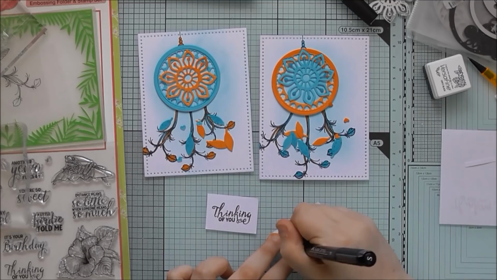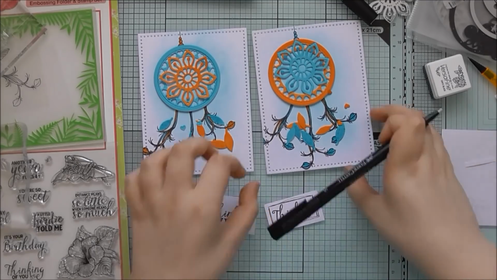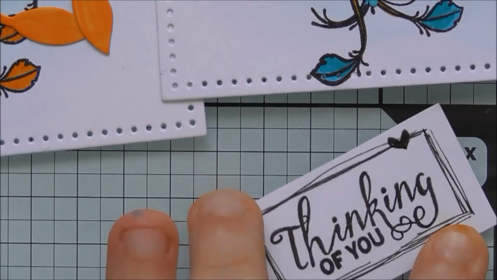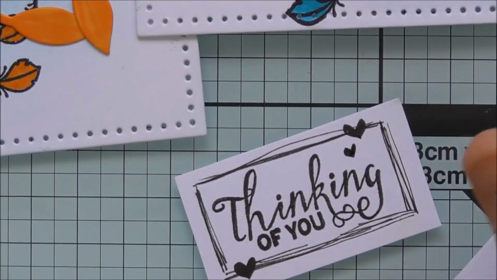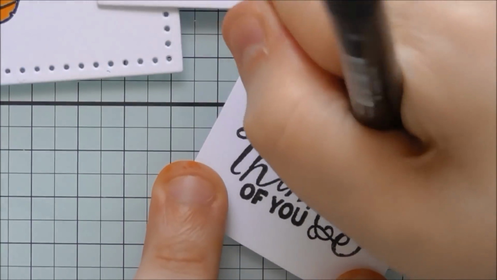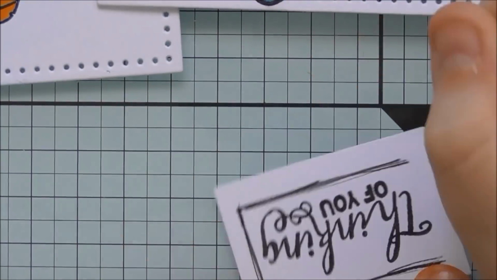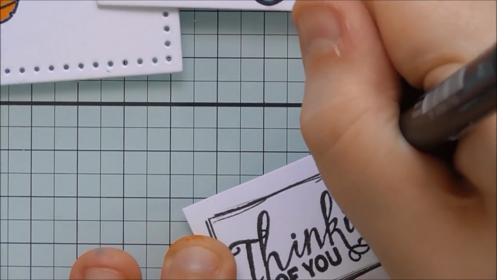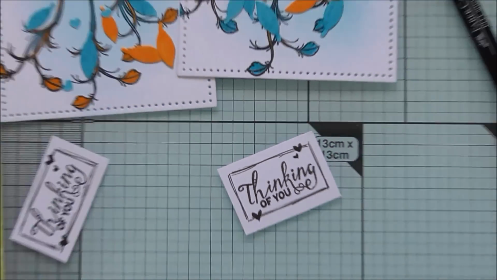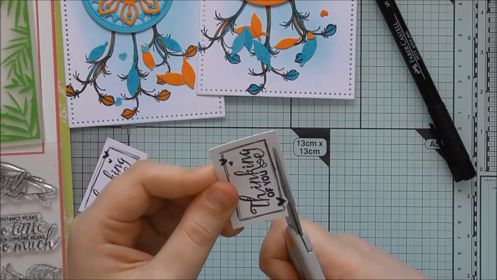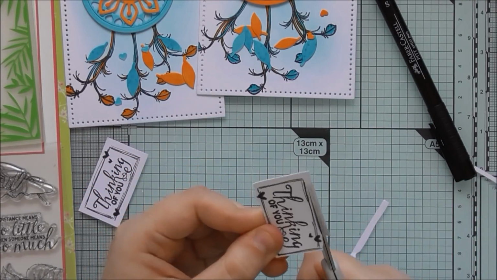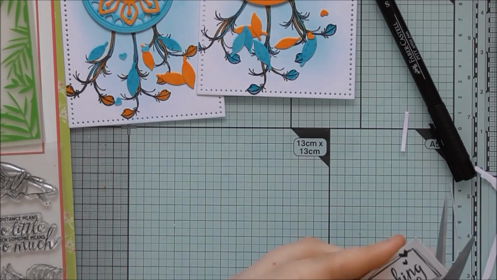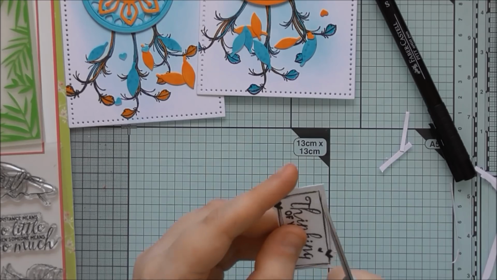Oh, and here, this is one of my favourite things to do. I often forget to do it now, but I just added a scribbly rectangle border because it goes along with the scribbly theme of the feathers coming out the bottom of the Dreamcatcher. And then I added on a few hearts. So if you ever try this technique and you find that you've really gone off your scribbles and it's not where you wanted it to be, just add a little doodled solid heart over it, or a flower, or whatever's going to go with your theme, and it hides it.